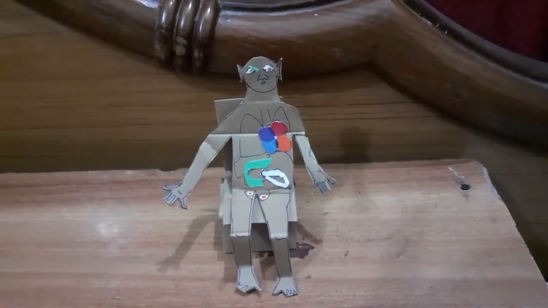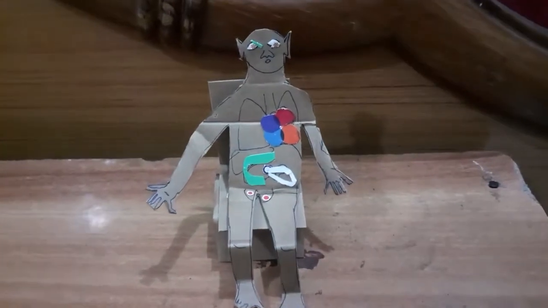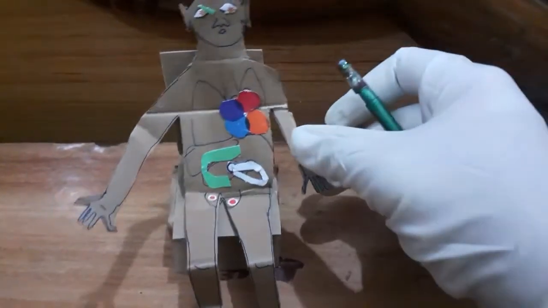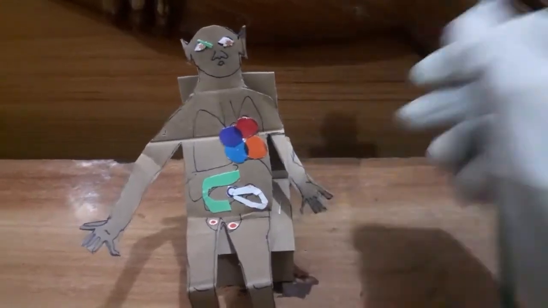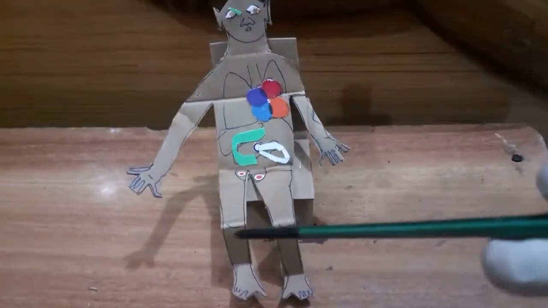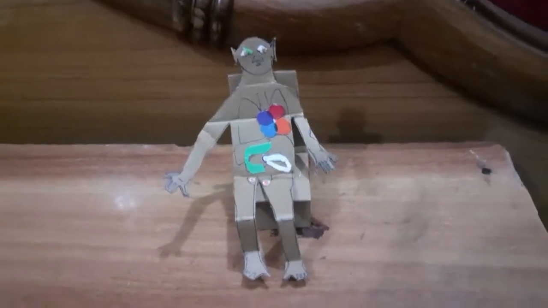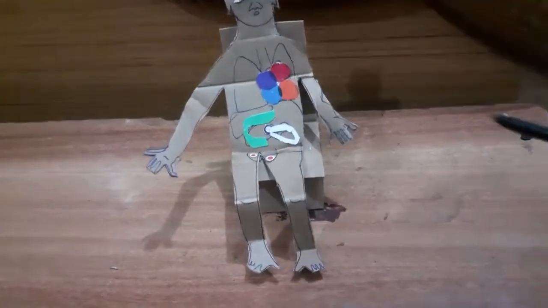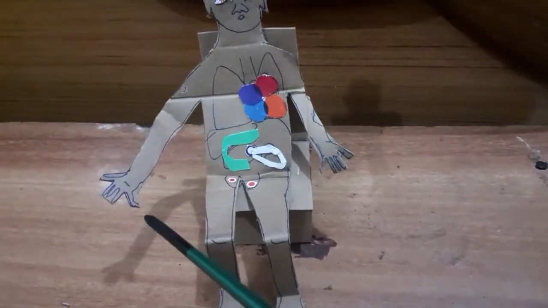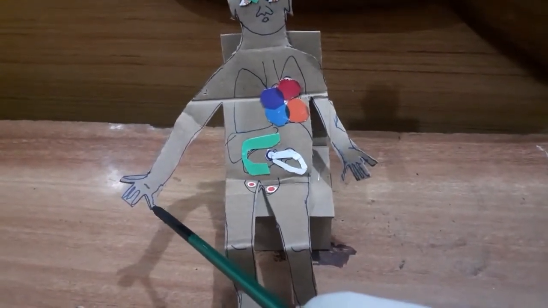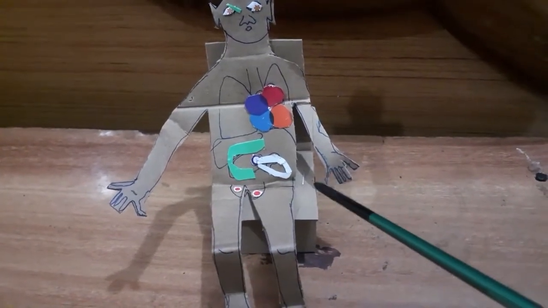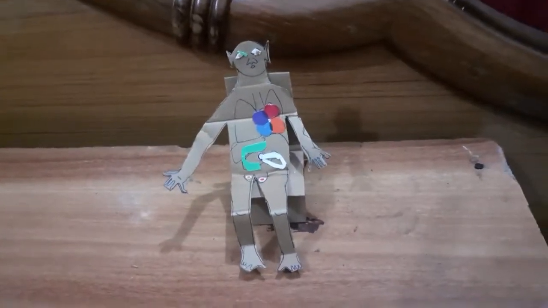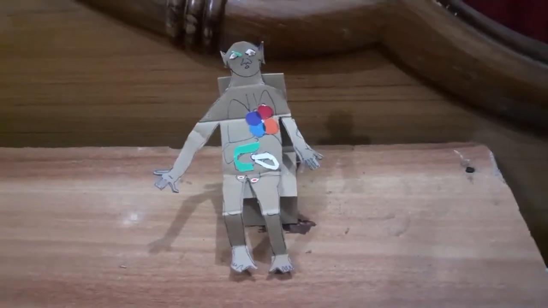F for flexible joint. Just look at this joint, it is so flexible. Every joint is very flexible. Also F for finger. You can see that the fifth finger, the little finger, is very malformed; a crooked finger will be there.